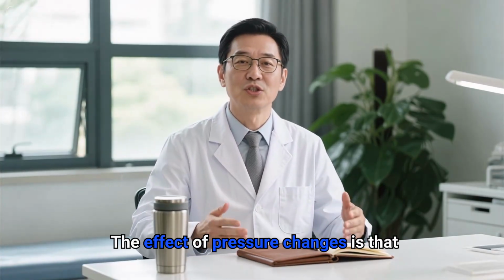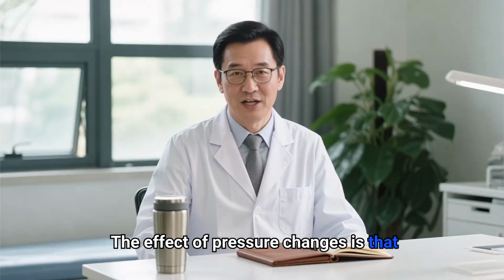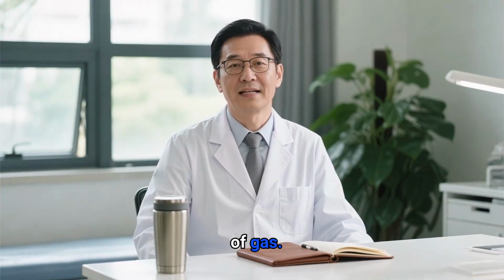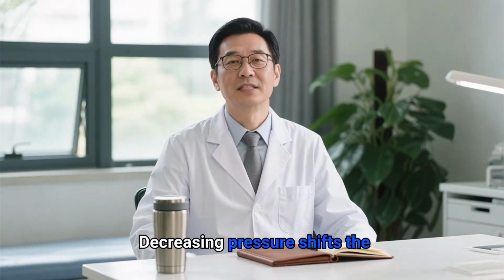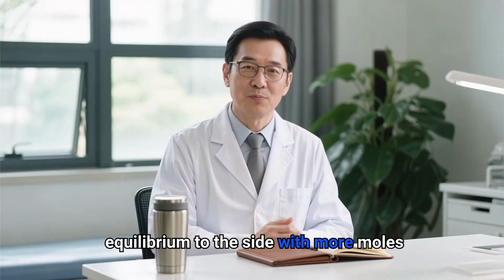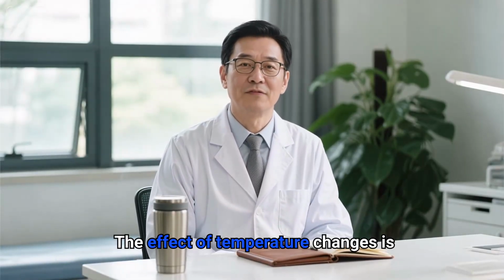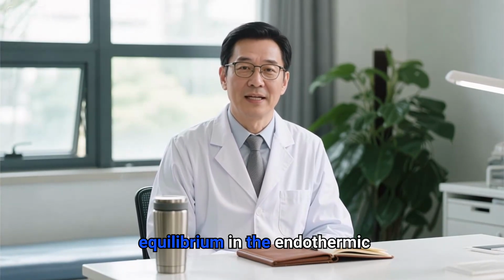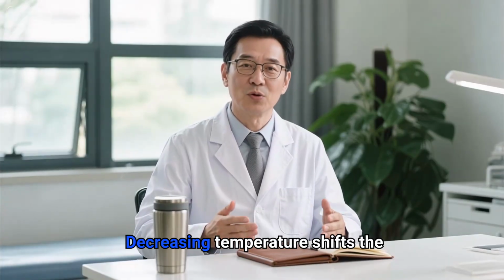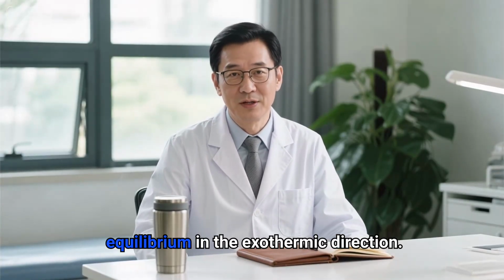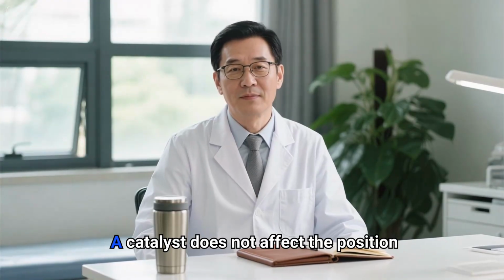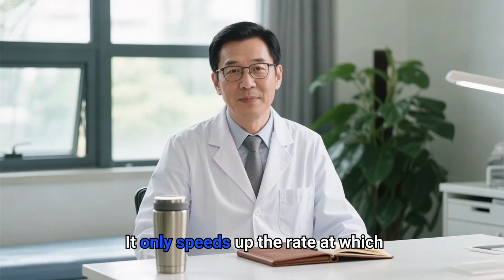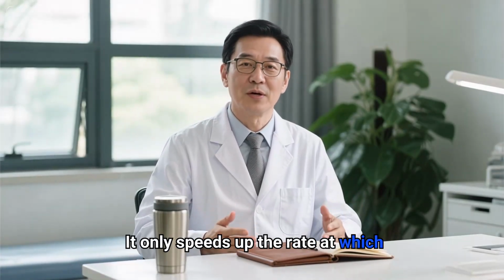The effect of pressure changes is that increasing pressure shifts the equilibrium to the side with fewer moles of gas. Decreasing pressure shifts the equilibrium to the side with more moles of gas. The effect of temperature changes is that increasing temperature shifts the equilibrium in the endothermic direction. Decreasing temperature shifts the equilibrium in the exothermic direction. A catalyst does not affect the position of equilibrium. It only speeds up the rate at which equilibrium is reached.